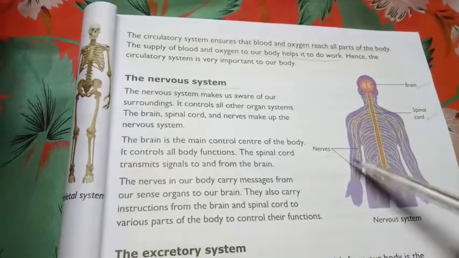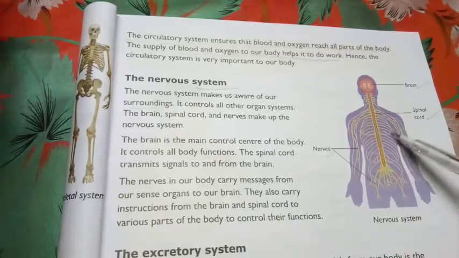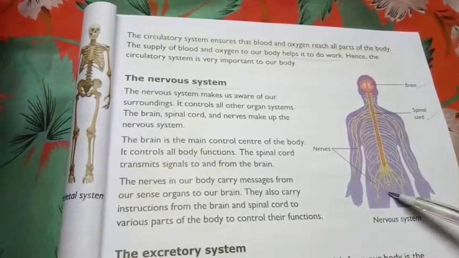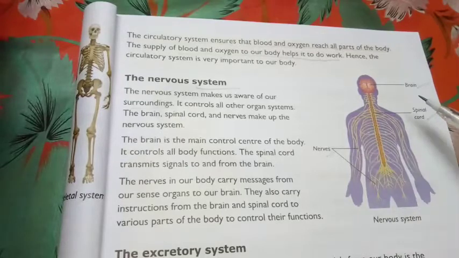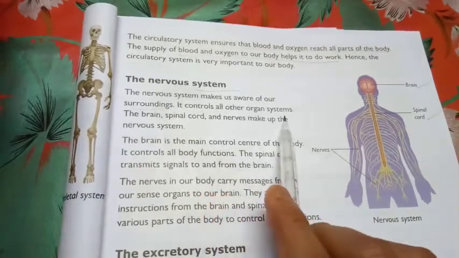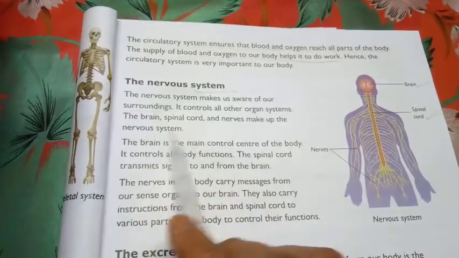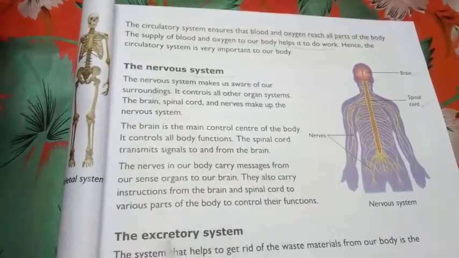Don't get confused that these are the blood vessels. These are not the blood vessels, these are the nerves. Nerves and blood vessels are totally different from each other. It controls all organ systems. The brain, spinal cord, and nerves make up our nervous system, as I have discussed.